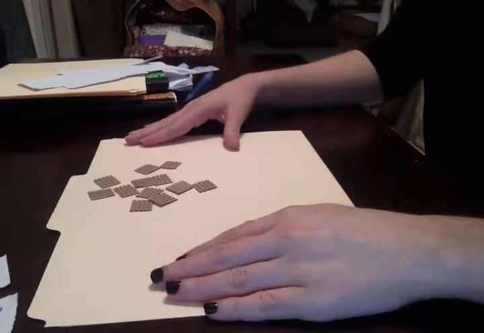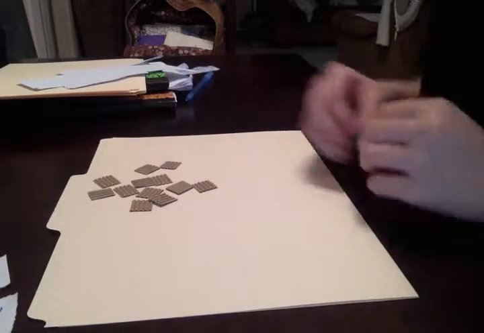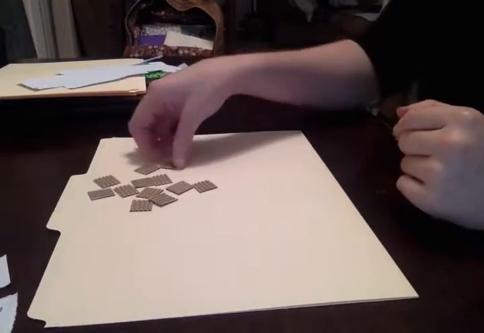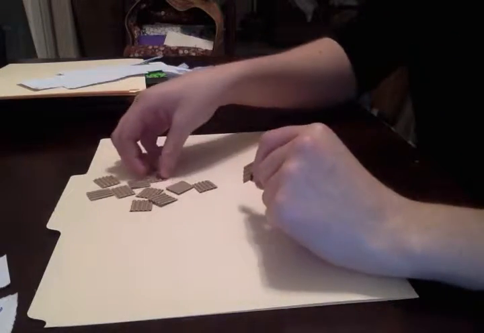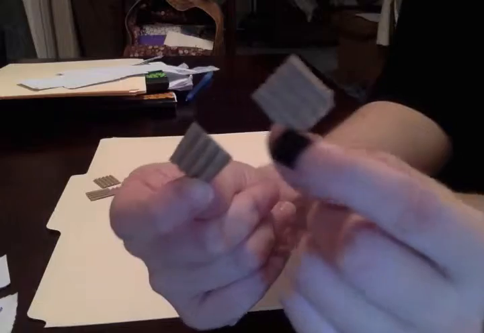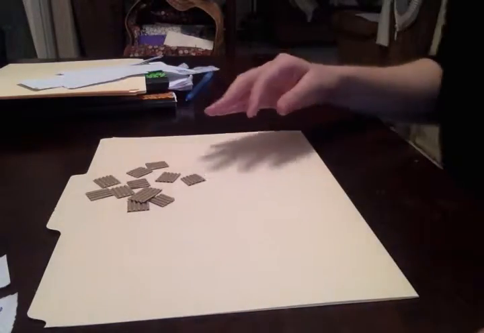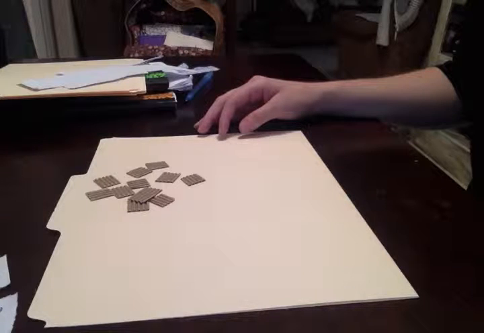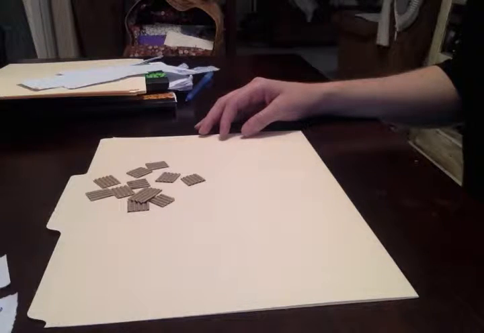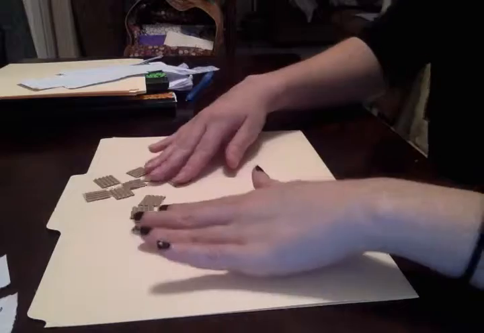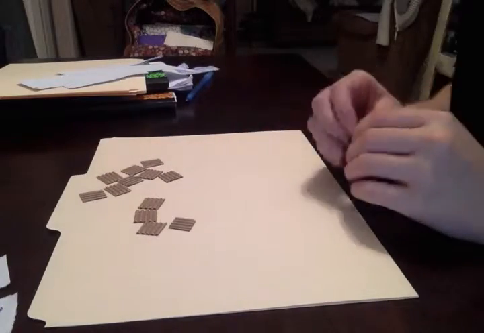For this activity, we are going to be discussing prime and composite numbers. The manipulatives that we are going to use are small tiles. What I'm going to start with first is I'm going to ask the students to take 4 tiles and arrange 2 different configurations within the tile.